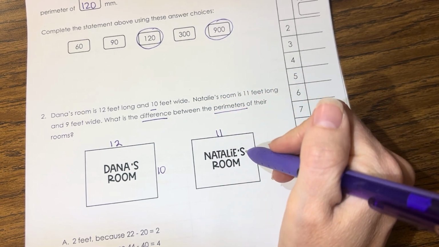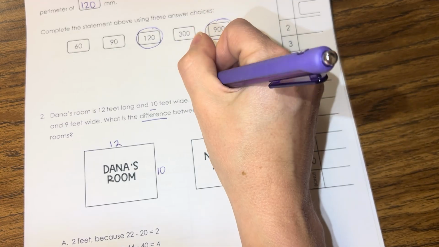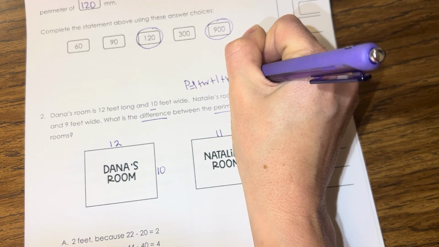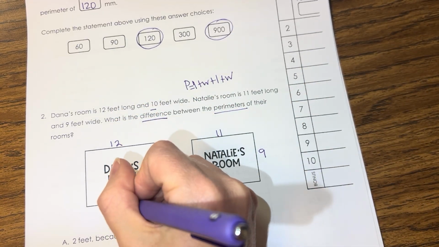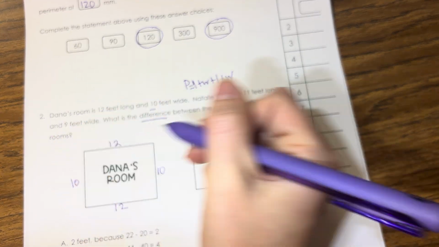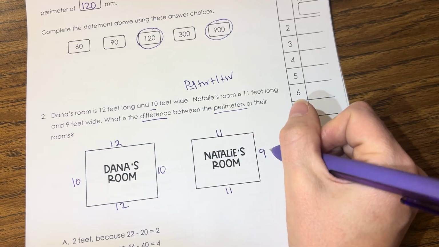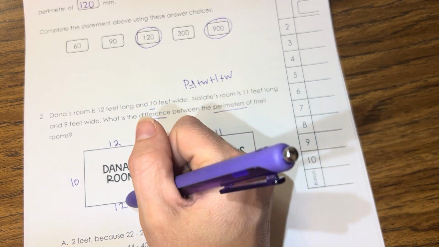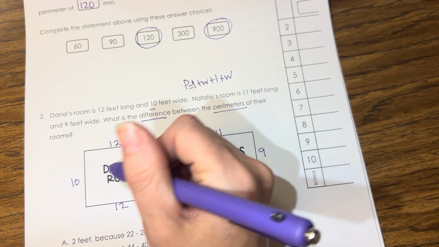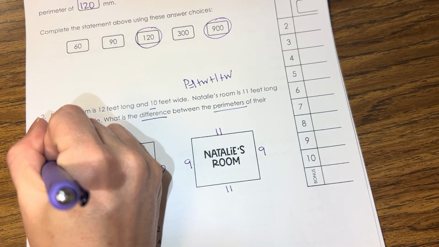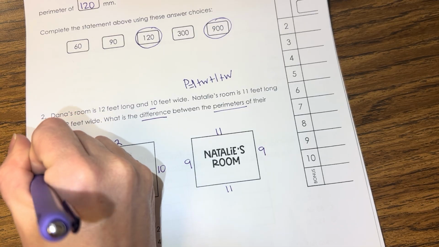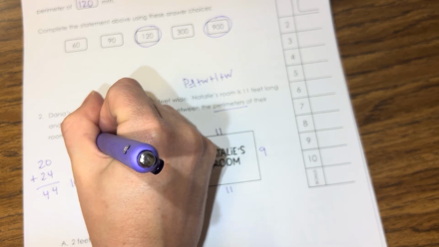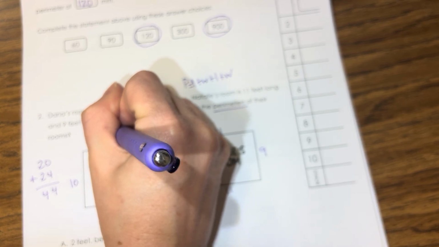Okay, so how do we find perimeter? Length plus width plus length plus width. So L plus W plus L plus W. So if this is 12, this is 12. If this is 10, this is 10. This is 11, this is 11. If this is 9, this is 9. Okay, so let's find the perimeter of this one. So 12 plus 12 is 24, and 10 plus 10 is 20. So 20 plus 24, 0 plus 4 is 4, and 2 plus 2 is 4. So Dana's perimeter is 44.